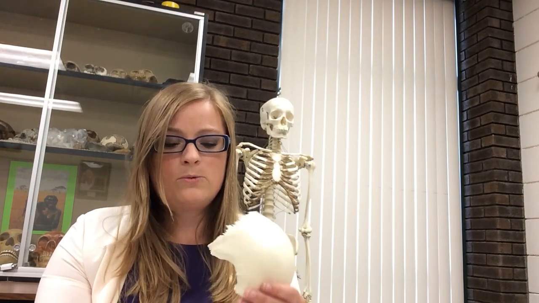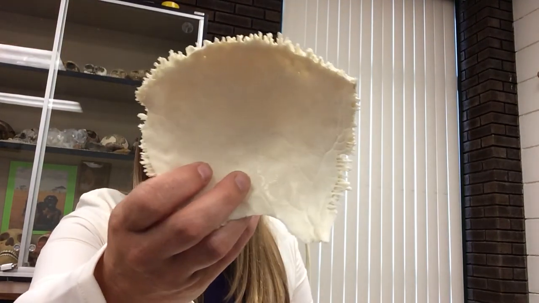Okay? So to side the parietal, we have to know a couple other things. You need to know that, again, inside are the meningeal grooves, and those are blood vessel grooves. The blood vessel grooves, or meningeal grooves, go posteriorly.